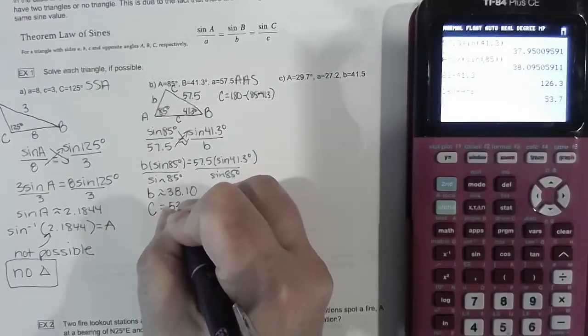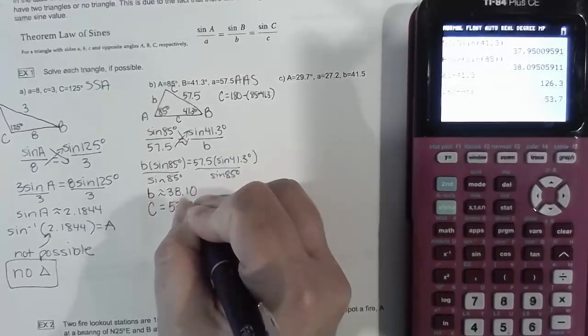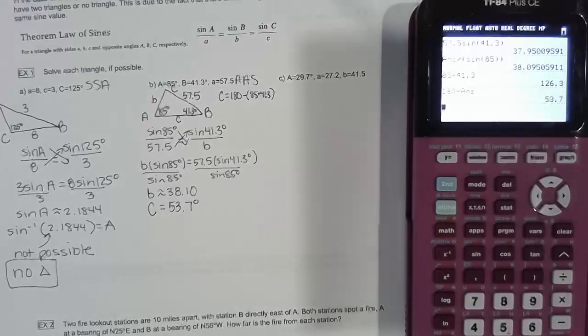So 53.7 degrees is angle C. I don't need an approximation on that because it came out evenly based on what I was given. So then the very last thing that I need to find is side C.